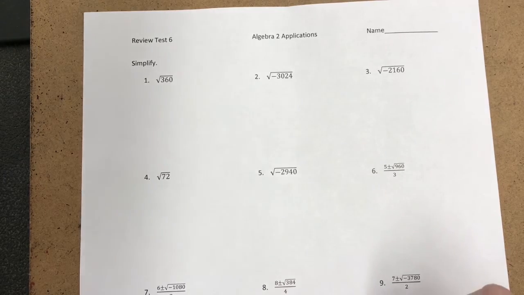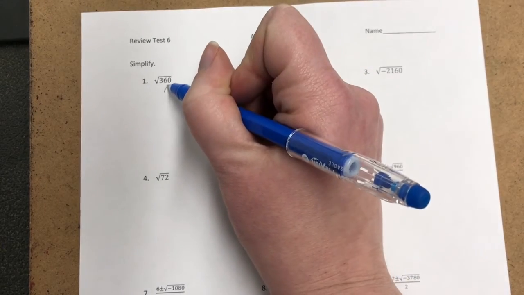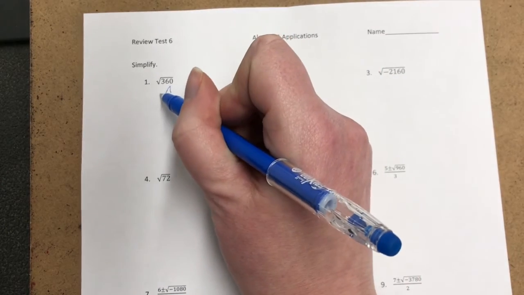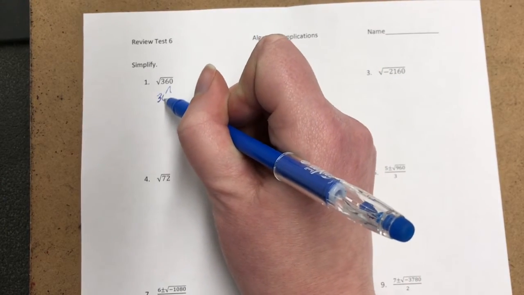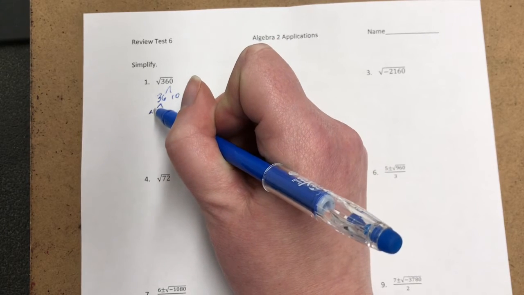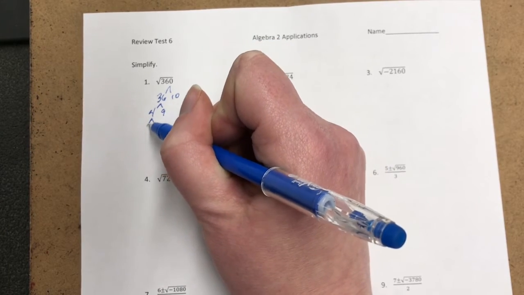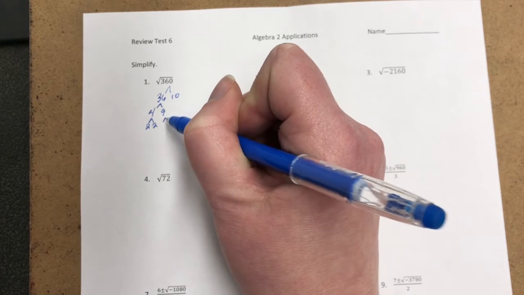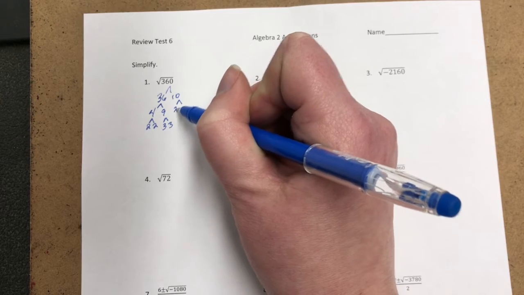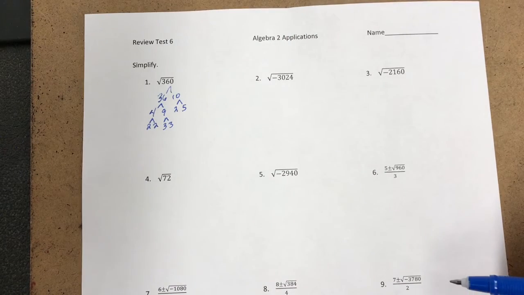To simplify the square root of 360, basically all I do is I do my factor trees. So 360 would be 36 and 10. Factors of 36 would be 4 and 9. Factors of 4 are 2 and 2. Factors of 9 are 3 and 3. And factors of 10 are 2 and 5.